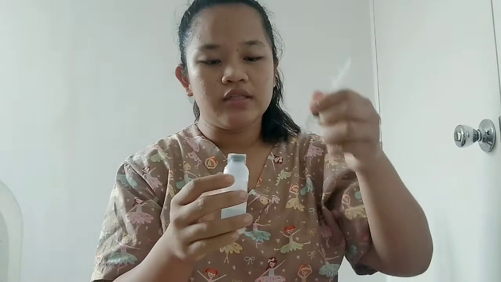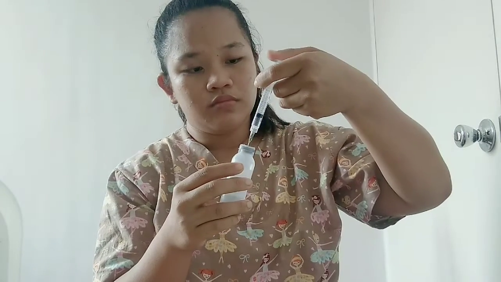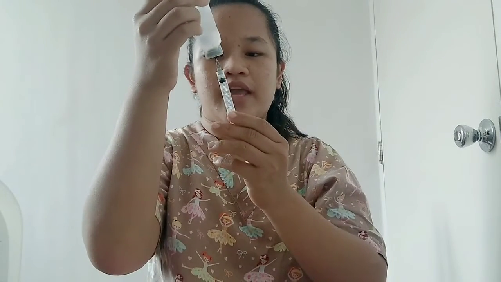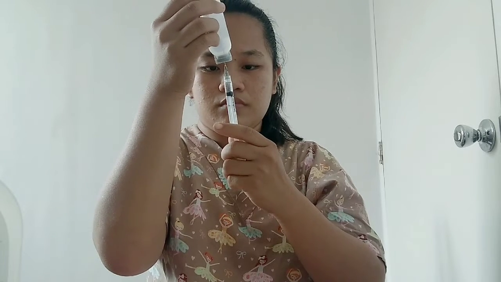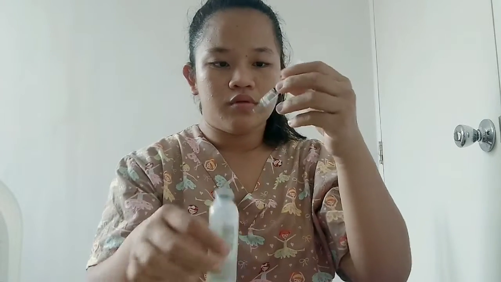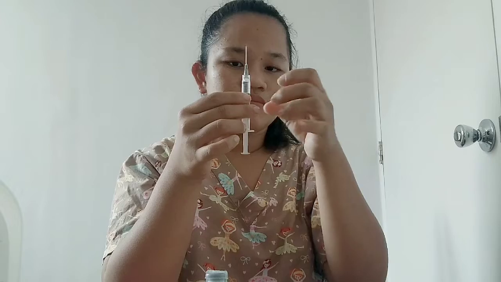And now we are going to inject the air into the vial. Then invert the vial. Let's make sure that we are only getting the exact amount of medication. If it has air, gently tap the syringe.